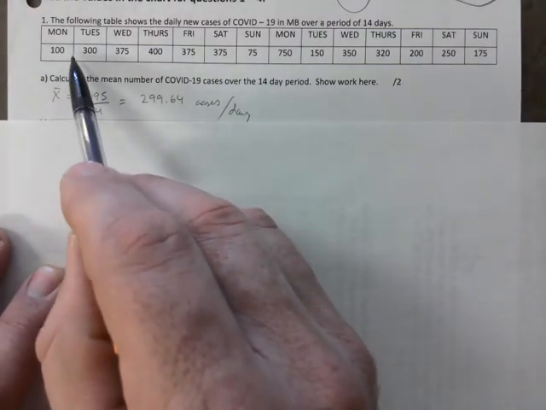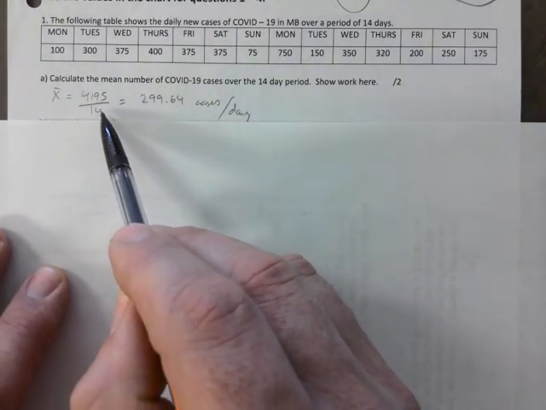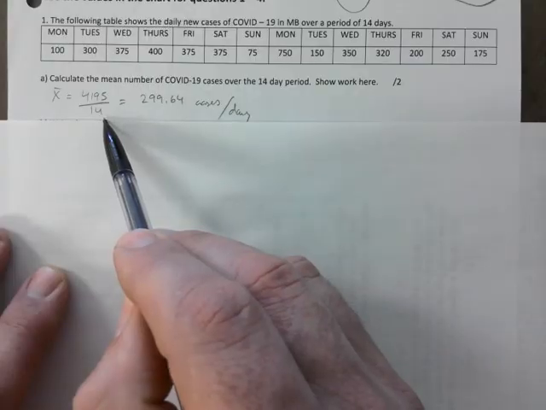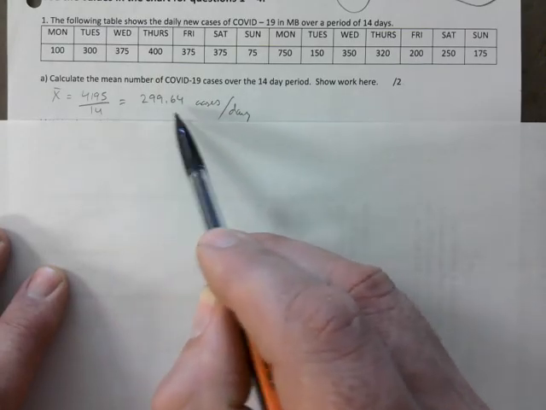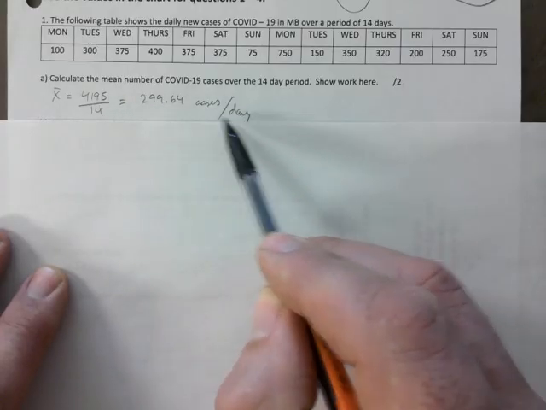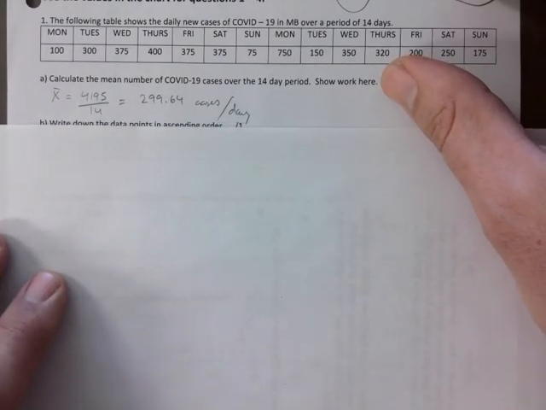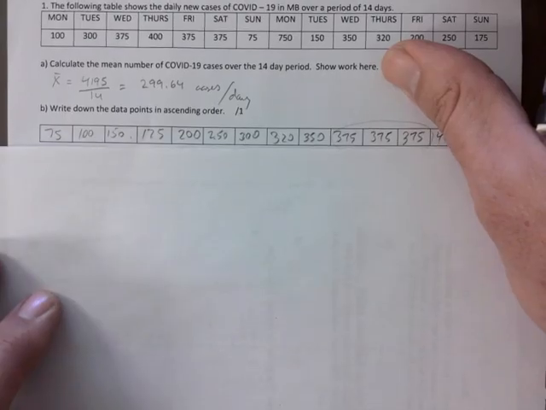If you could please show me what you get when you add up the numbers, and then tell me what you're dividing by. I give you 1 mark for the work and 1 mark for the actual answer. Make sure you have units. Cases is fine. You don't have to have cases per day, just cases. And yes, decimals are fine because mean is a measurement, okay?